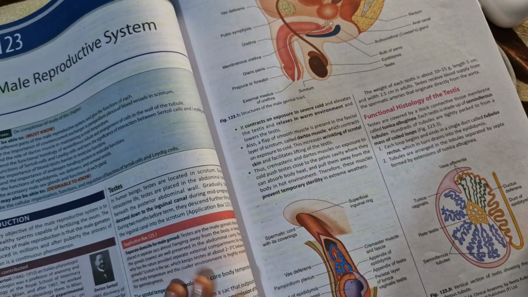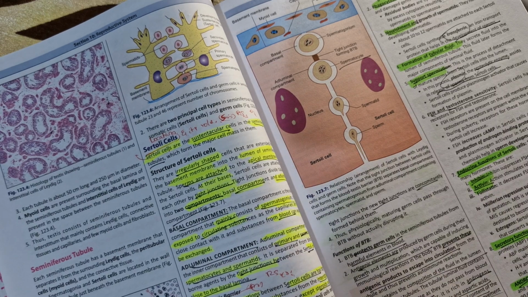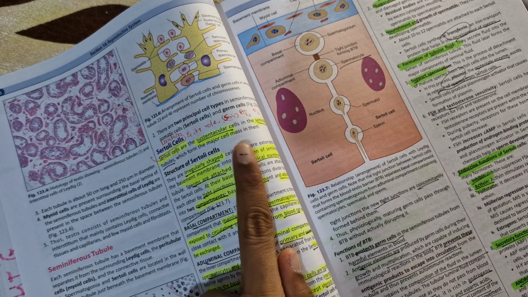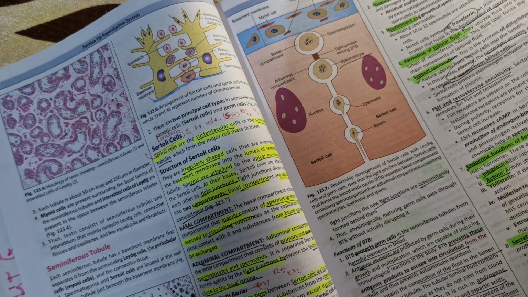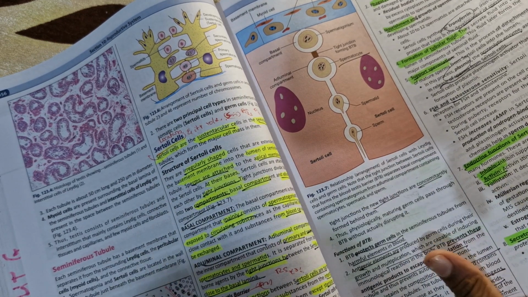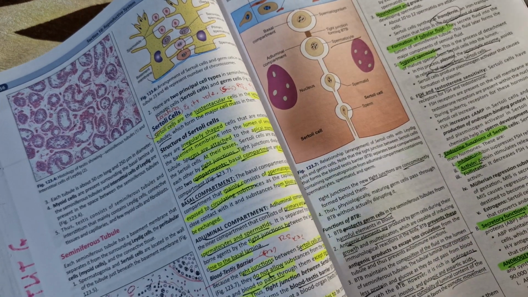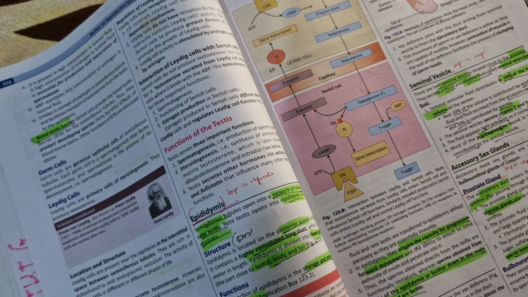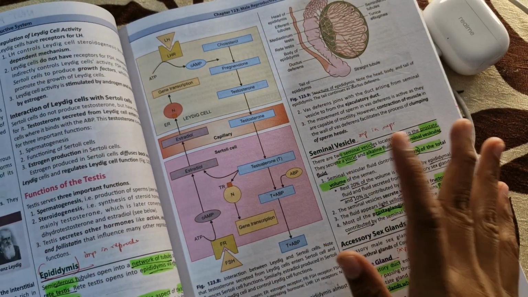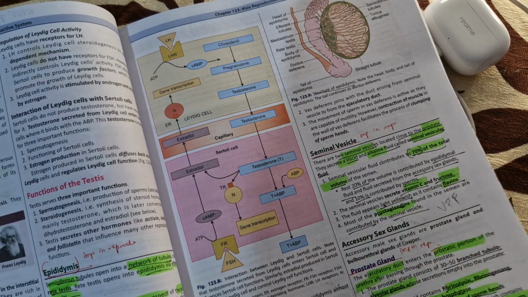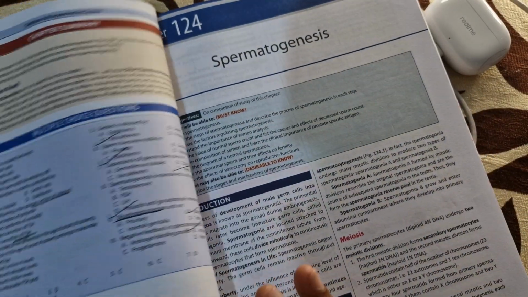Next, coming to the male reproductive system. In this, blood testis barrier is important. Sertoli cells is important, that is role and its location. The functions of blood testis barrier is important. Functions of Sertoli cells are important. Then epididymis and its reproductive role is important. Seminal vesicles and prostate gland are important for 3 mark question. That's all from this chapter.